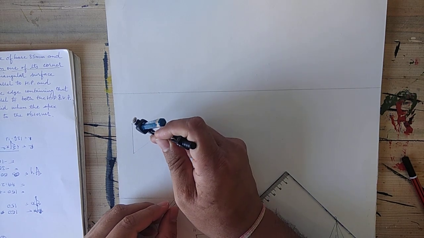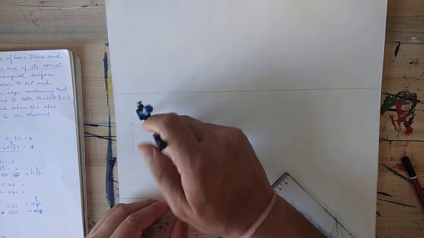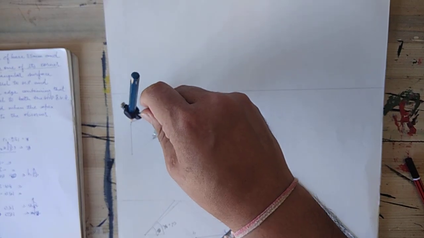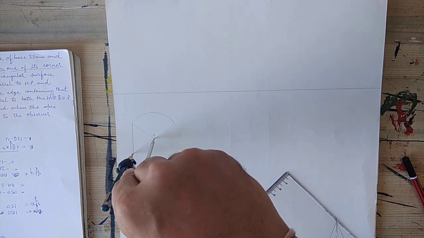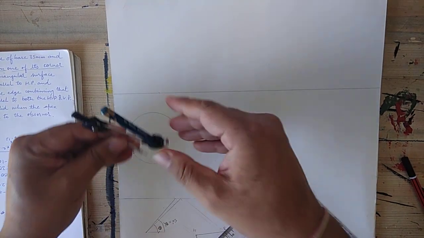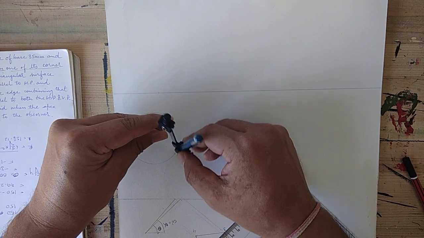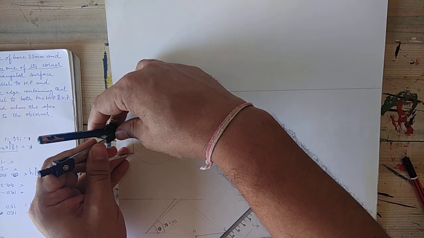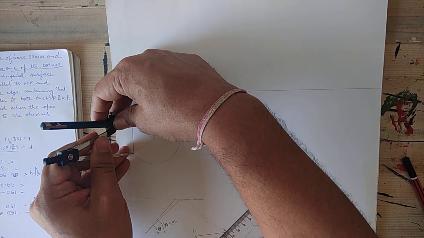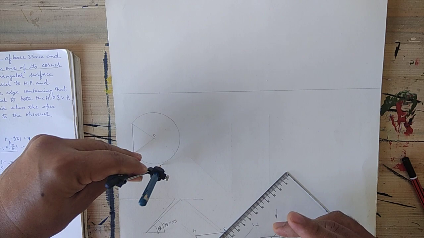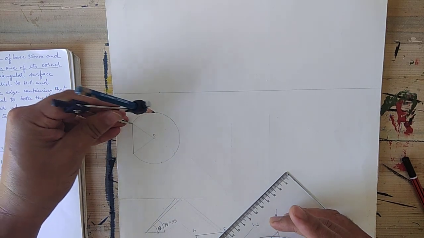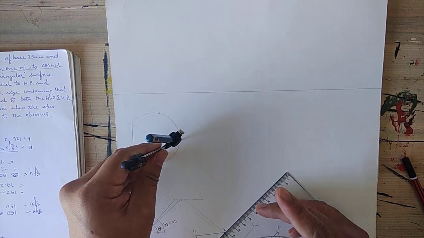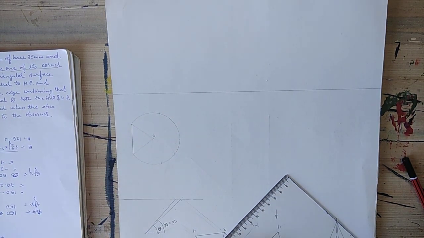Now draw a circle considering O as the center and this much as the radius. Now measure the compass equal to the base edge of the pentagon and cut on the circumference. Now join.